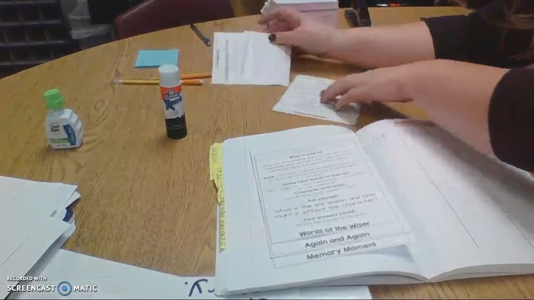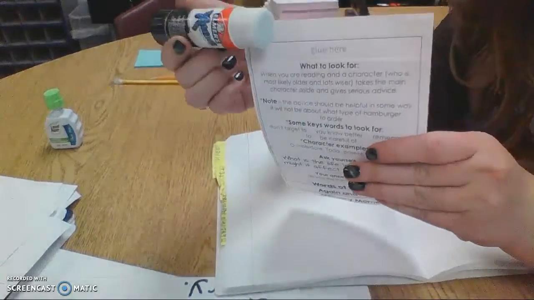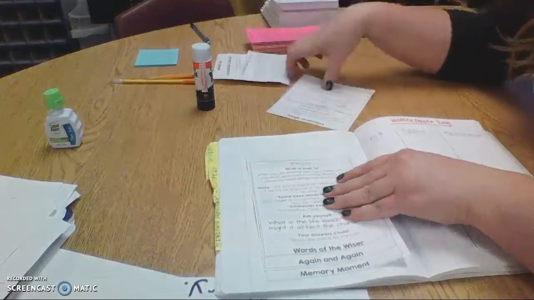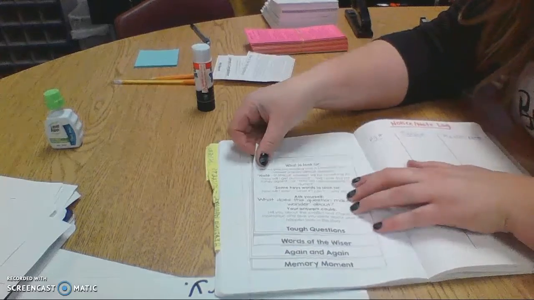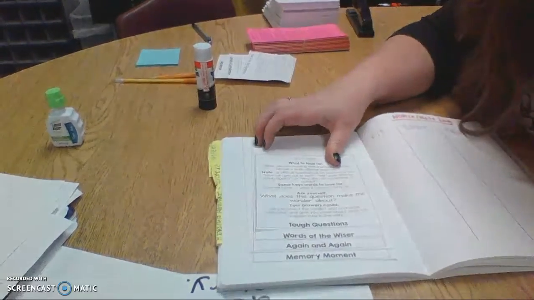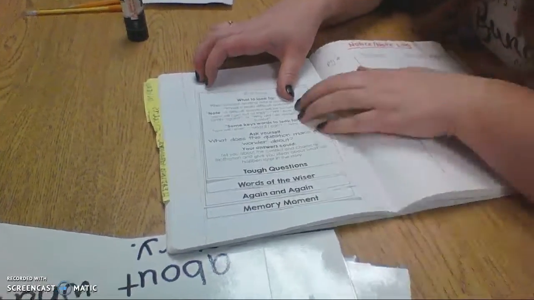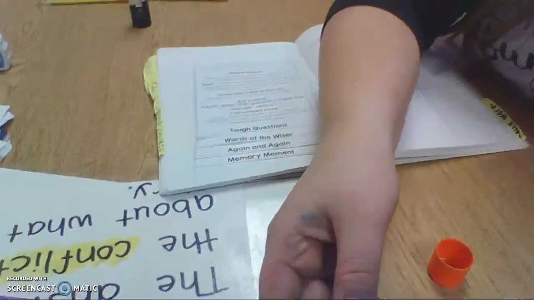Next one is tough questions. So I'm just going to repeat this. I'm going to put glue right here where it says glue here. And I'm going to take tough questions, line it up, and just press down. So you can kind of see, it's a little bit better angle there. So, oops, computer is wanting to fall on me.